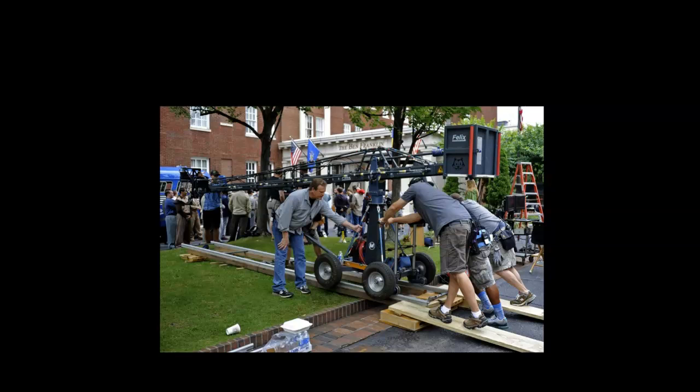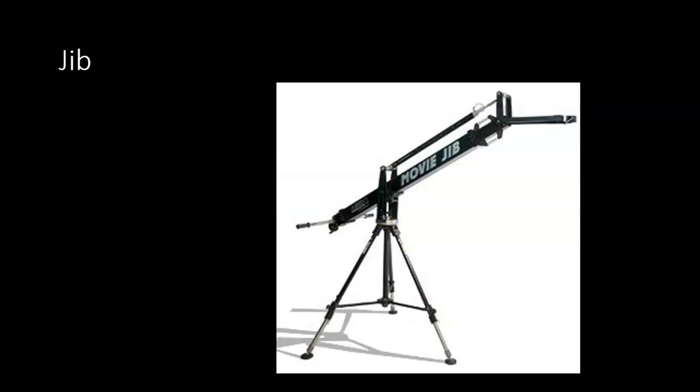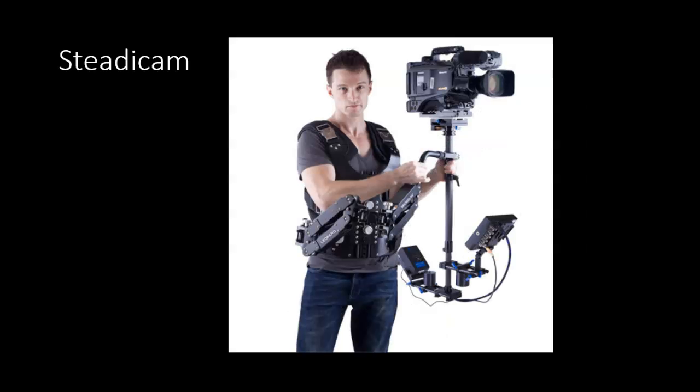The new dollies are much lighter. This one, or rather cranes, known as jibs, much lighter and smaller than the old-time cranes. And in this case, with an inexpensive jib, can be actually used by a single person. This is the Steadicam.